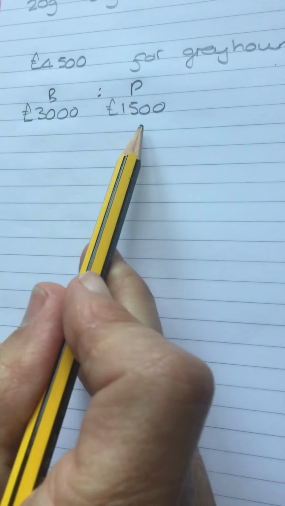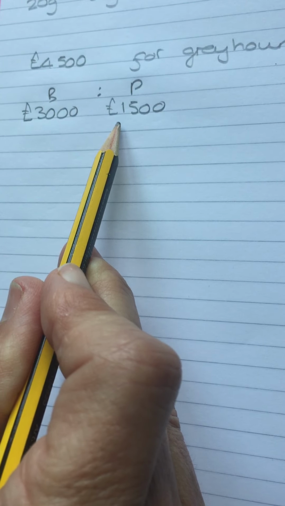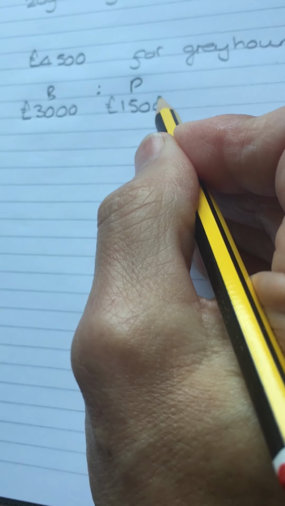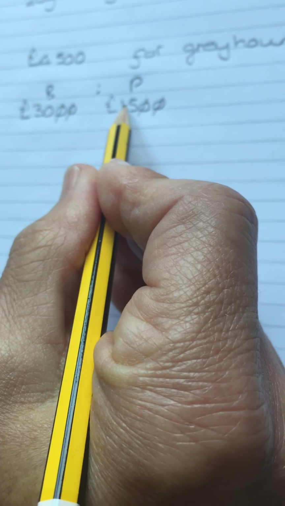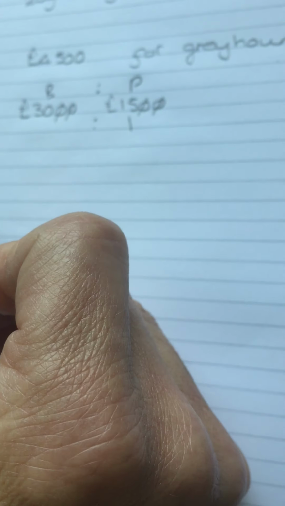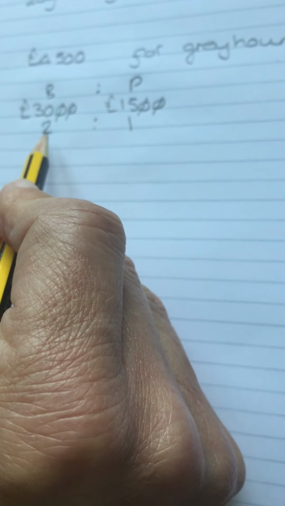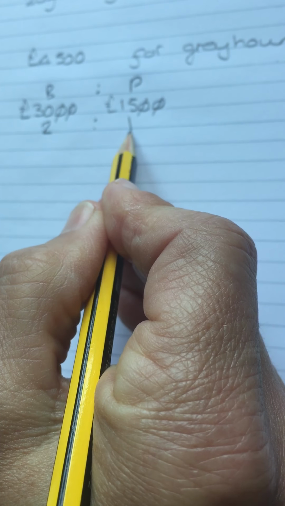And they're asking us, write the amounts they each pay as a ratio. So this is how much they pay as a ratio. And now they're asking us to write it in its simplest form. Well, I can first of all divide both parts of our ratio by 100. So just take off those zeros there. And then I can look at this and say, well, 15 into 15 goes once, and 15 into 30 goes twice. So Bob pays 2 parts and Phil pays 1.